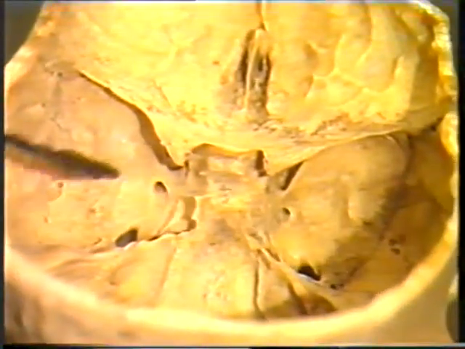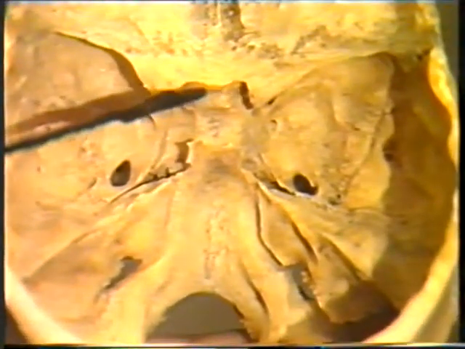Middle cranial fossa. This is the middle cranial fossa. It consists of a medium narrow part and two expanded lateral parts, one on each side. The median part is formed by the body of the sphenoid, whose superior surface shows the hypophyseal fossa that lodges the hypophysis cerebri, or pituitary gland. Anterior to the hypophyseal fossa, there is the groove for optic chiasma.